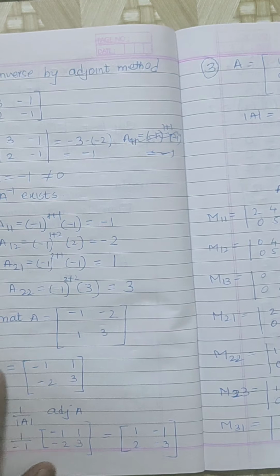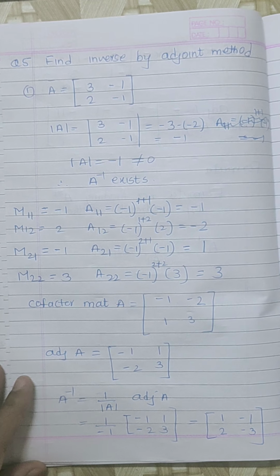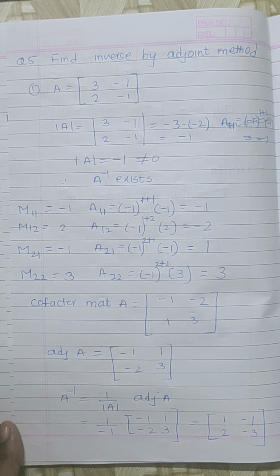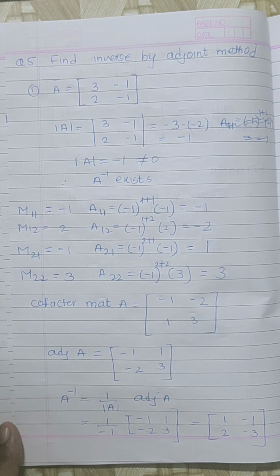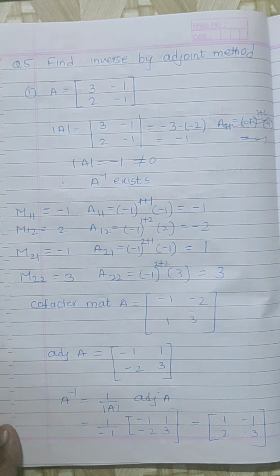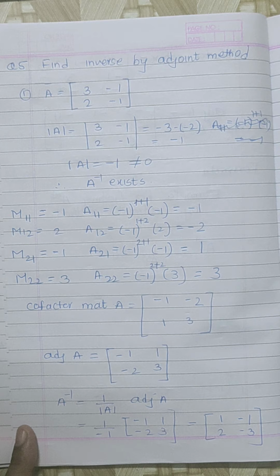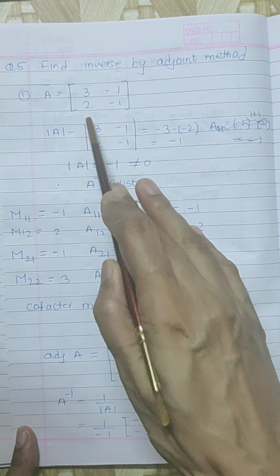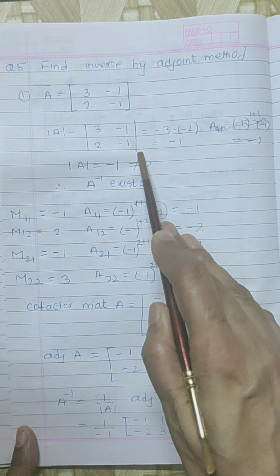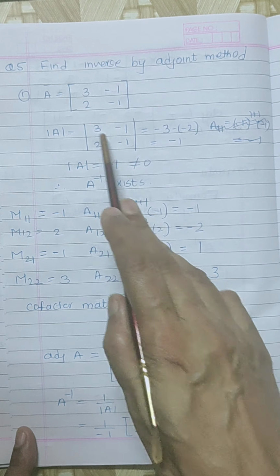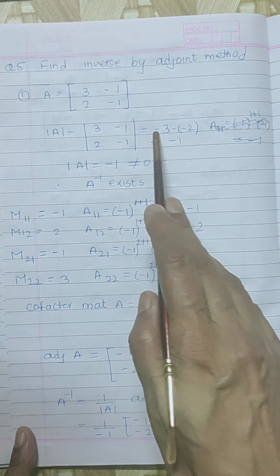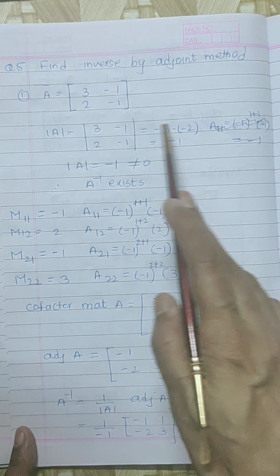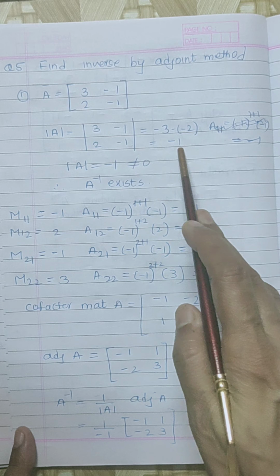Now see, first we will see question number 5, first sum, which is an easy one, a 2 by 2 matrix. Now first we will find the determinant value of A. So write this matrix in the determinant form. How to solve the determinant? 3 into minus 1 is minus 3, minus 2 into minus 1 is minus 2. So its value is minus 1.